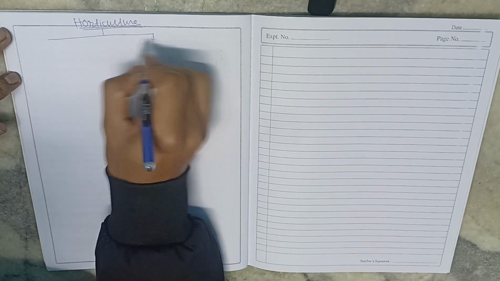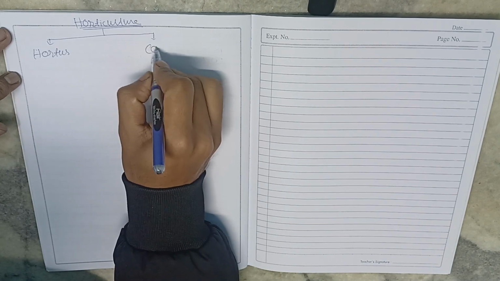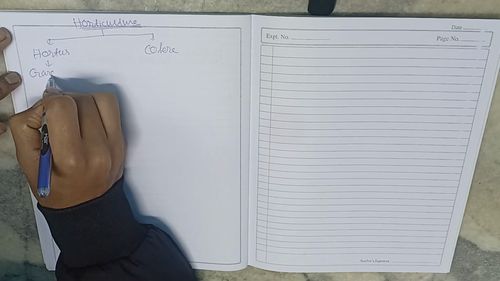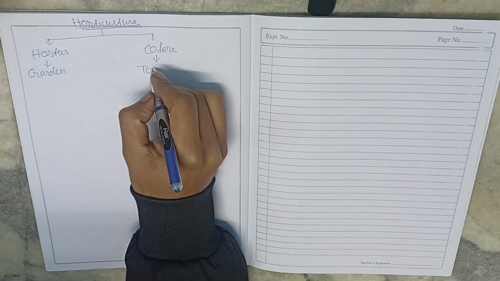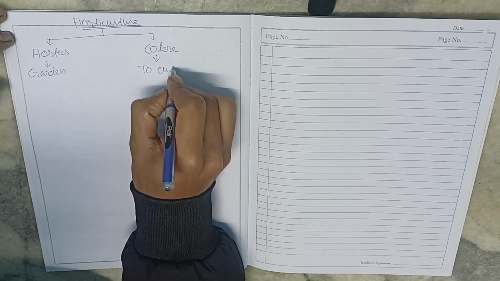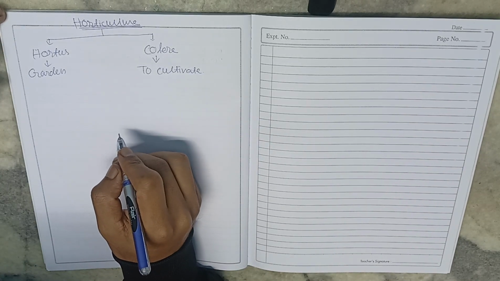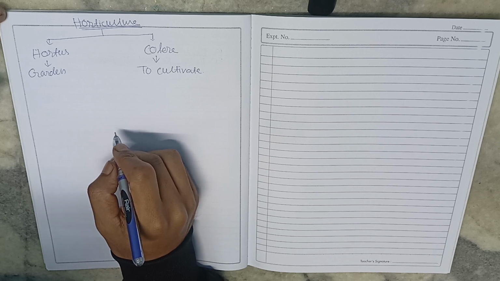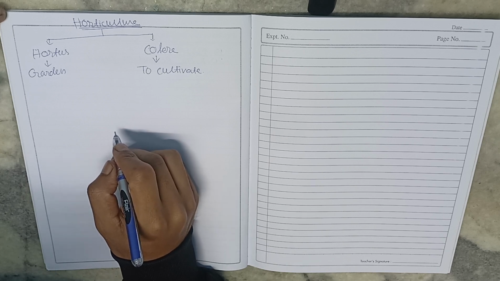This word horticulture, if we break it into two parts, has been derived from two Latin words. First is hortus and the second one is colere. Hortus here means the garden. Many people have their kitchen garden or a garden by the side of their homes or any other place. There we generally grow vegetable crops, fruit crops, or sometimes ornamental plants. So all these plants, all these crops that we grow in our gardens, their cultivation.